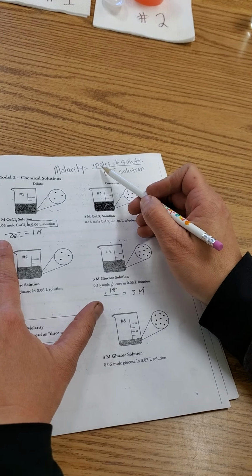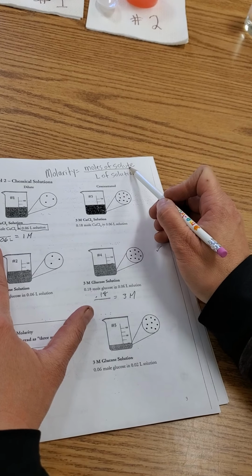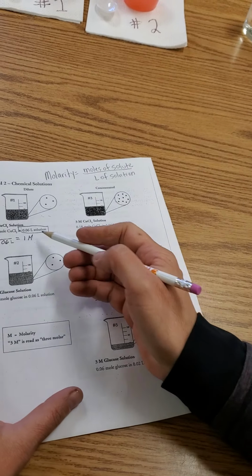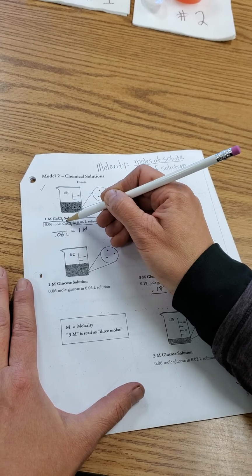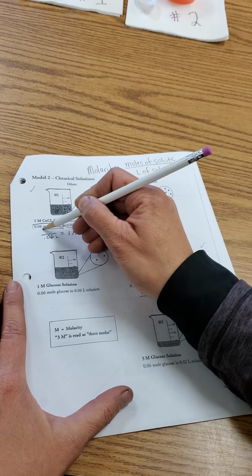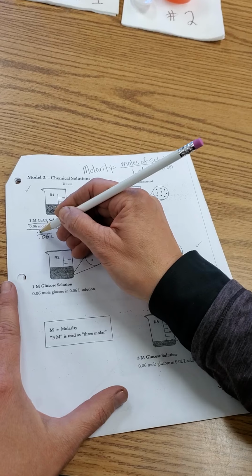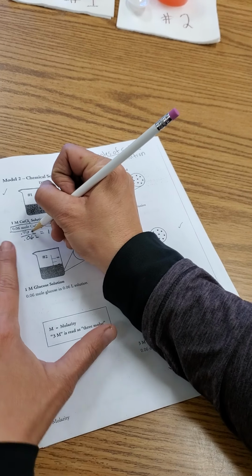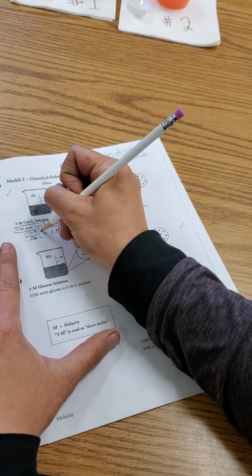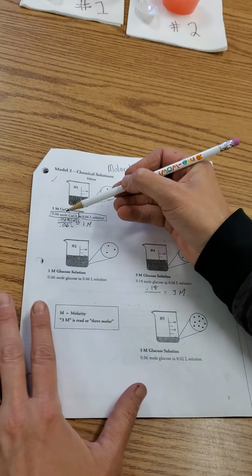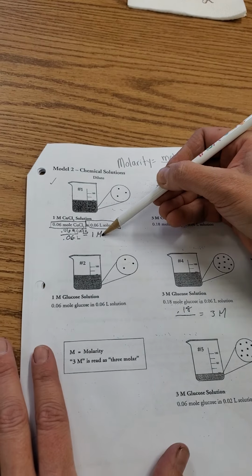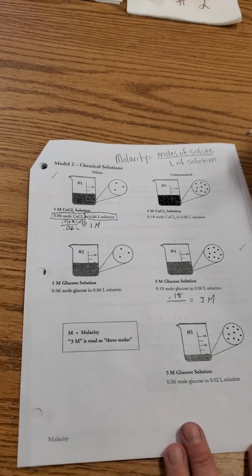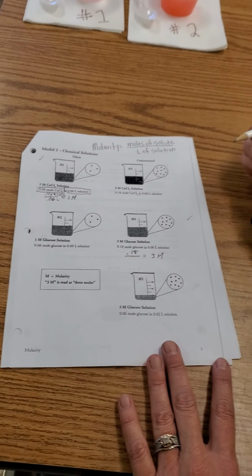And then on the top, you have to have the moles of the solute. Well, if you look at the rest of the equation that we have left, our moles of our solute are this 0.06 moles of copper chloride. And so if you put 0.06, and you can put mole of the copper chloride, and if you divide 0.06 by 0.06, you will get 1 mole. And that is going to be the answer to that equation.